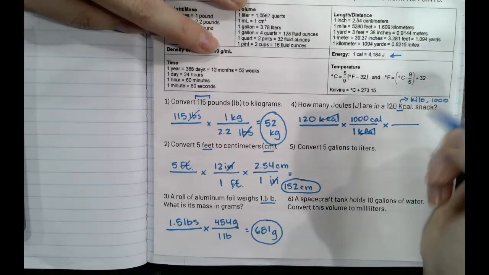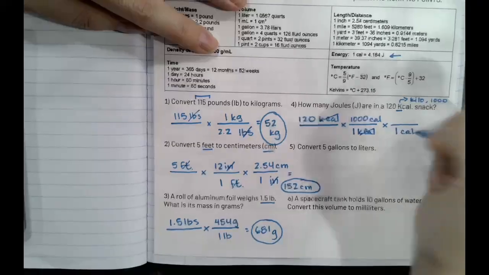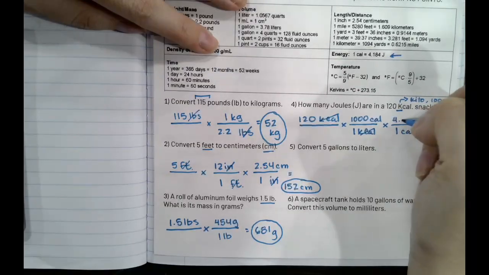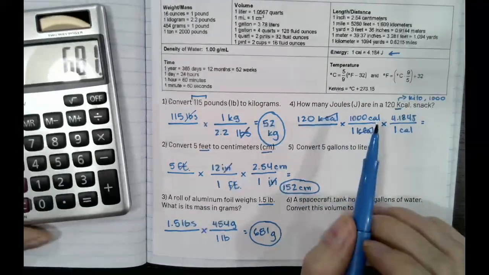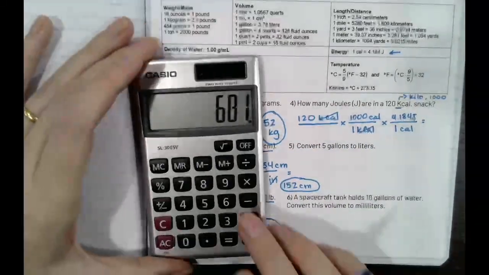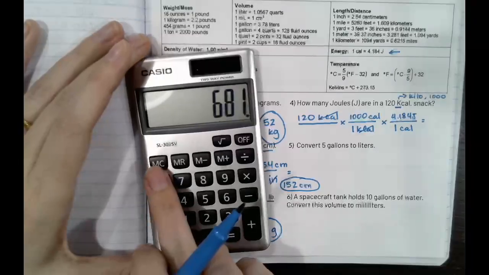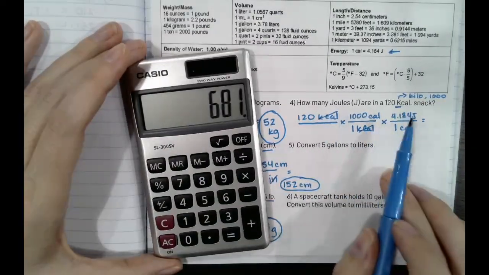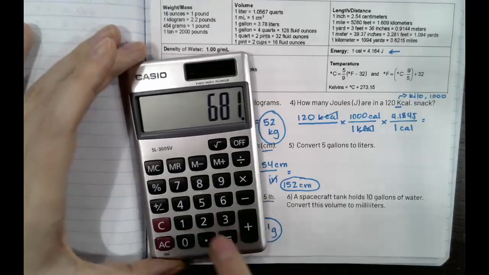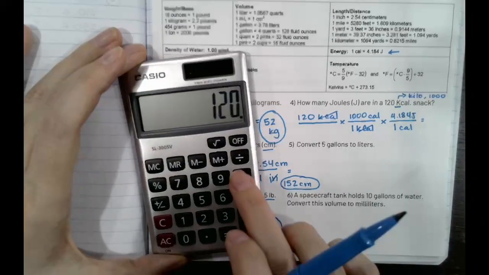Now can you go from calories to joules? Absolutely. 1 calorie is 4.184 joules. Here's what I want you to know about the way we're writing this. Are there other ways to do this math? Absolutely, but that's not really the point of this. The point of this is communication. This is how chemists communicate their mathematics. So I do need you to do that in this format.